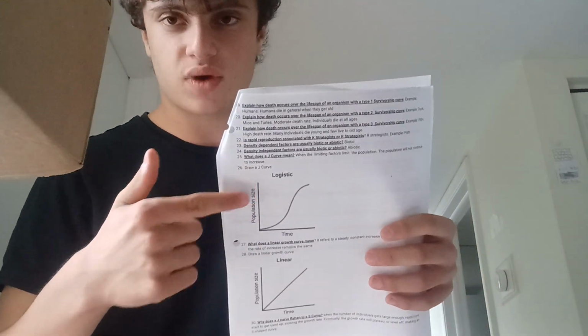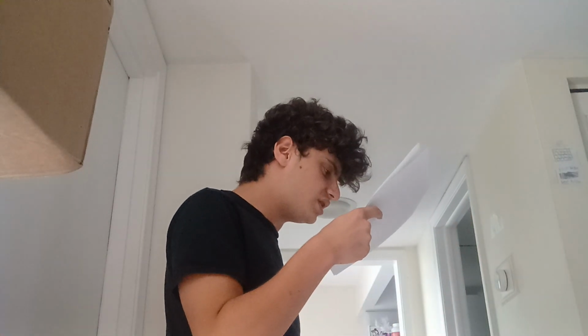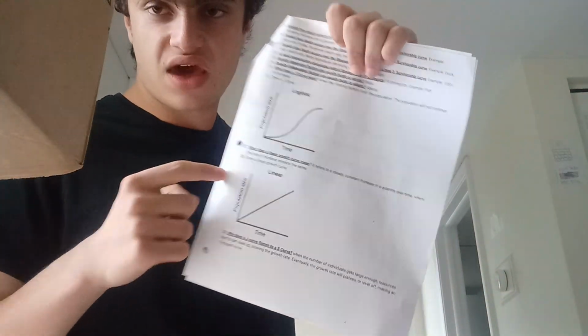And number 27 says, what does a linear growth curve mean? It refers to a steady, constant increase in a quantity over time where the rate of increase remains the same. And draw a linear growth curve, which you see right there.